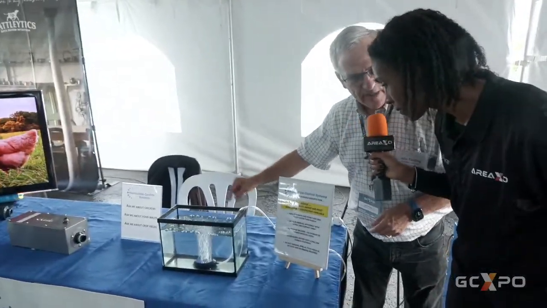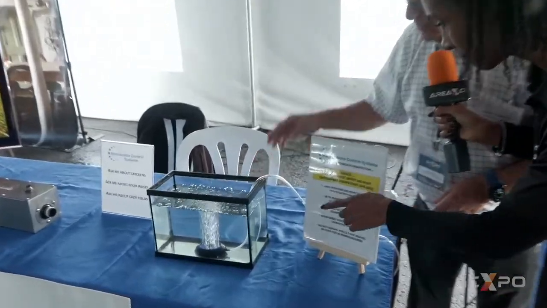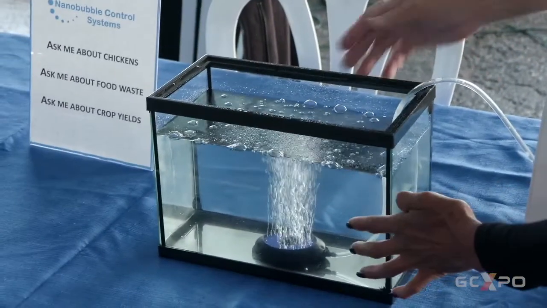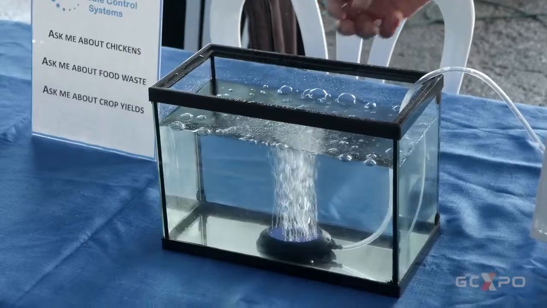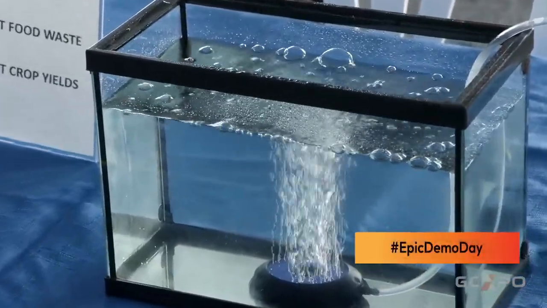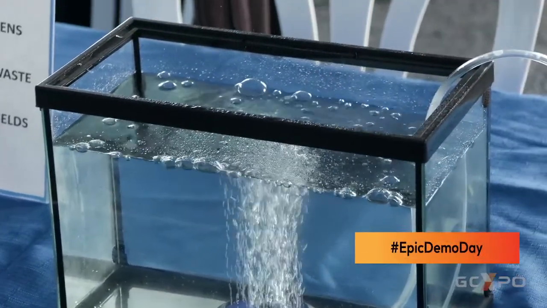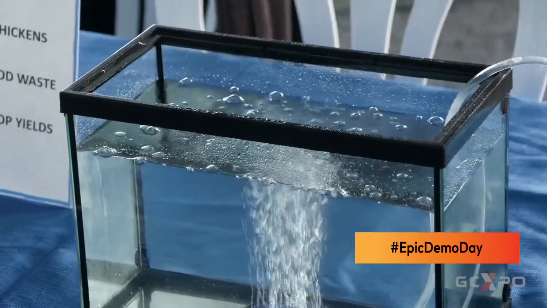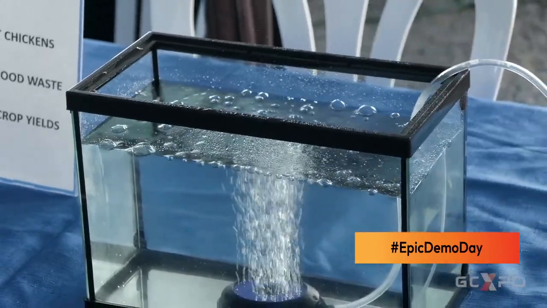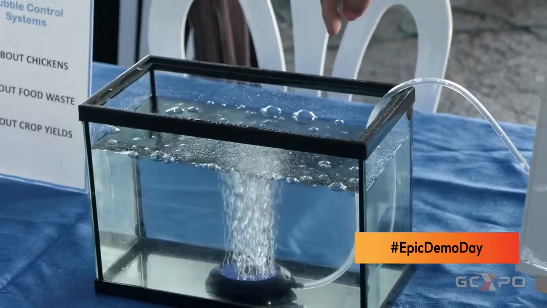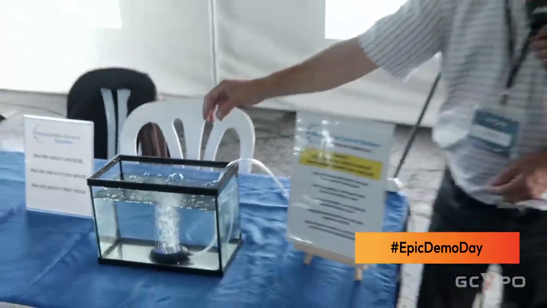And I'll show you what we currently use. If you come over here, this is typical aeration technology. You take air, this is just oxygen, and you bubble it up, and you see how the bubbles are all big and they float to the top. What this is doing is 95% of the oxygen is going into the air. It's not going into the water. So it's very, very inefficient.